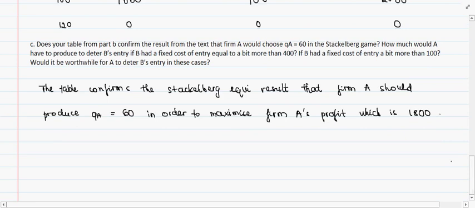All right. Now, how much would firm A have to produce to deter firm B's entry if firm B has a fixed cost of entry equal to a bit more than 400? Okay, so if the fixed cost for firm B is just a little bit more than 400.